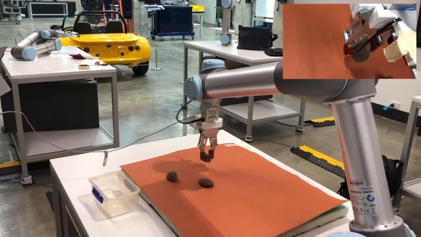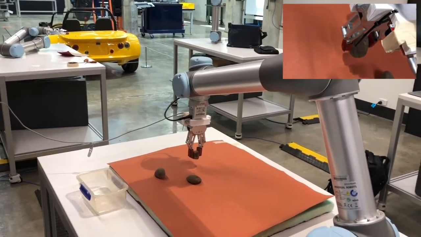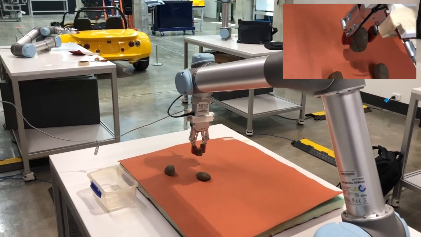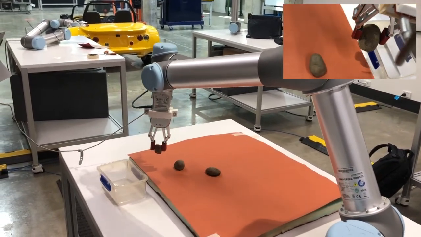The arm then picked up the rock and moved it to the tray capsule where the rock was deposited. The arm then moved on to picking up the next rock until all of the rocks had been collected.